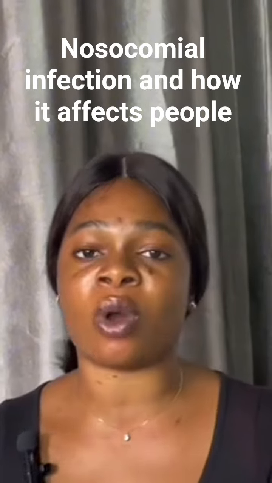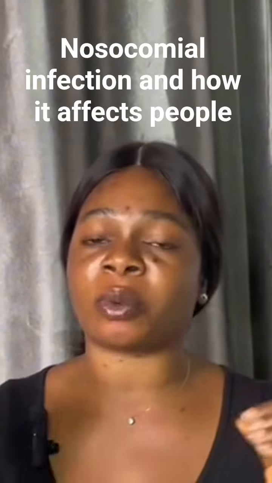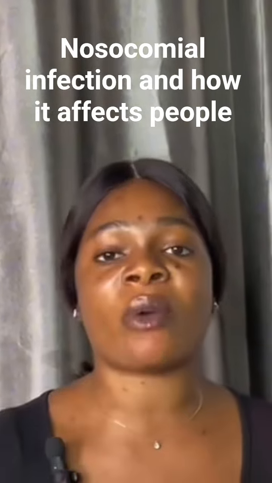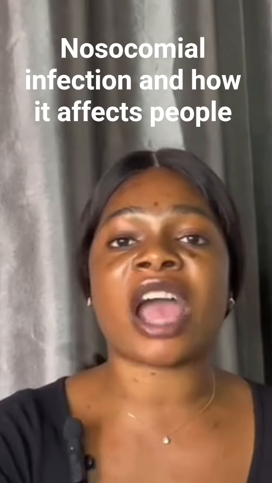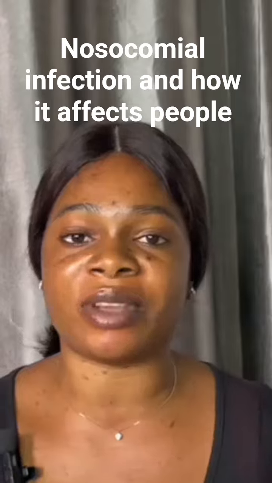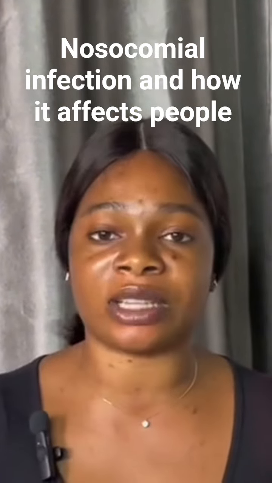When a healthcare personnel comes to clean up these materials without personal protective equipment like gloves and nose masks, the person tends to contract this nosocomial infection. And when the person contracts it and you do not use disinfectants to wash your hands after cleaning these materials, you pass this nosocomial infection to your fellow workers and to the patients in the hospital.